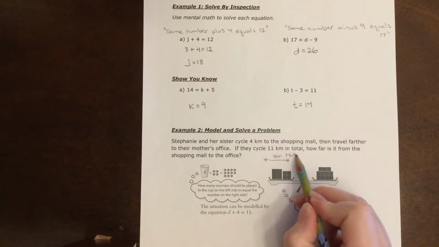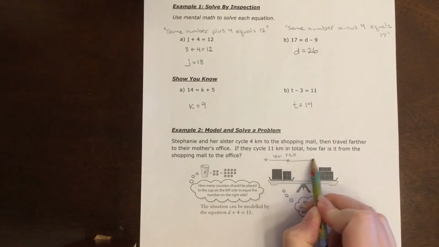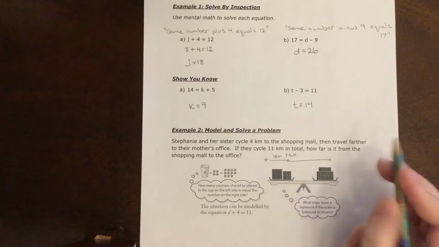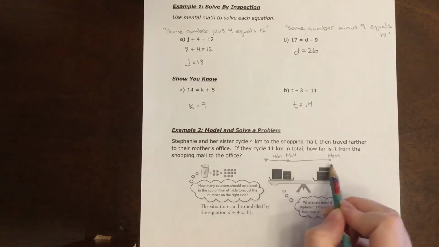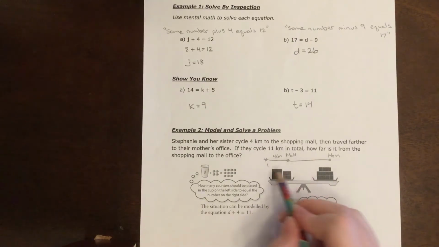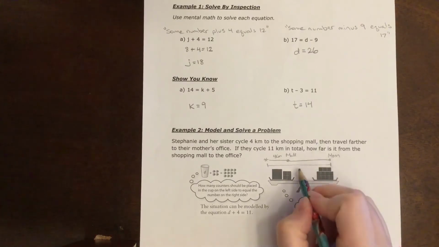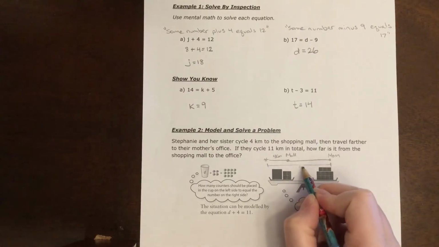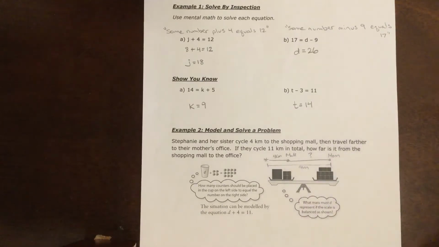That's the mall. And then they keep going to see their mom, and we know that from the start to the end, that's going to be 11 kilometers. So we want to figure out how far is it from the mall to their mom.